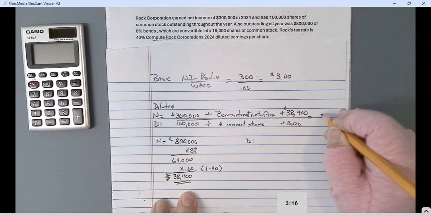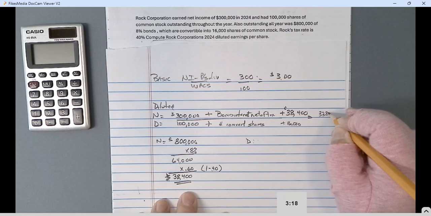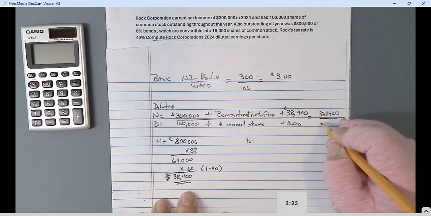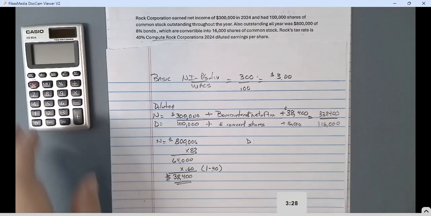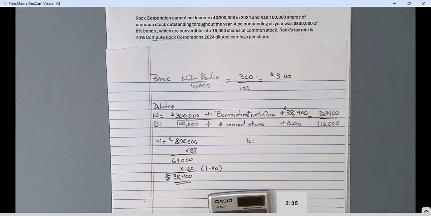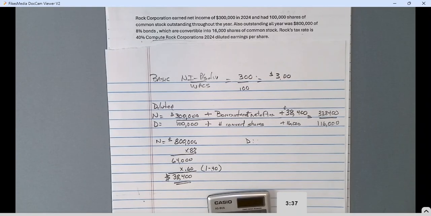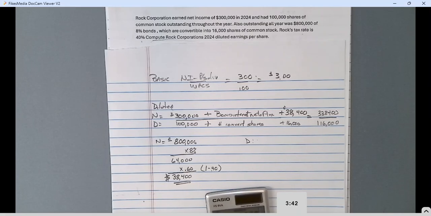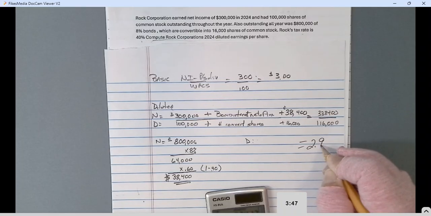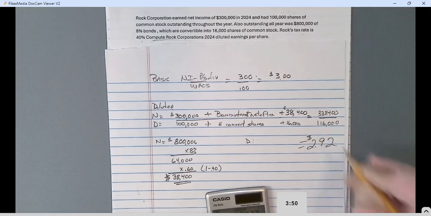So now I have 338,400 divided by 116,000. Okay, what am I going to get? 338,400 divided by 116,000. And that equals 2.9. I'm going to round it up to 2.92.